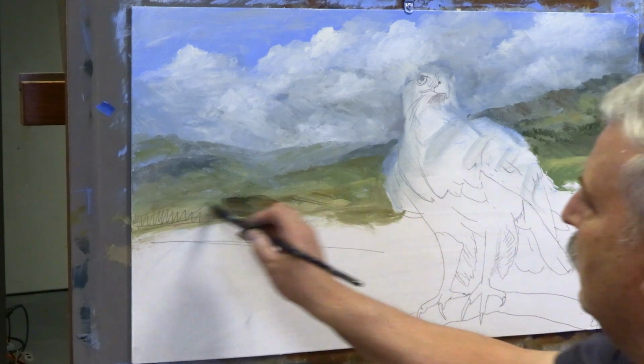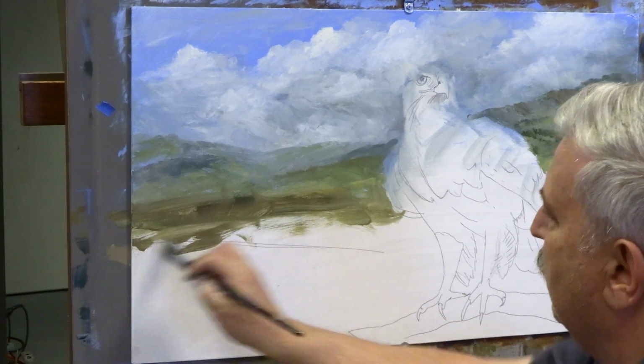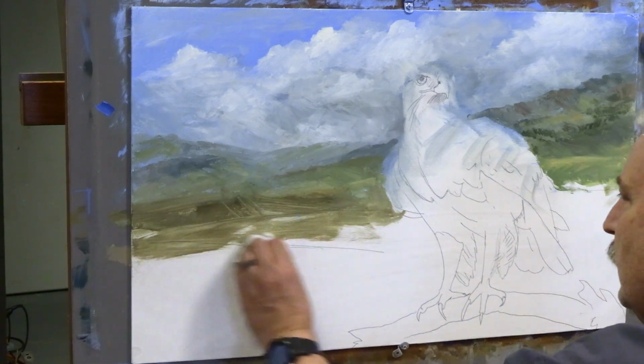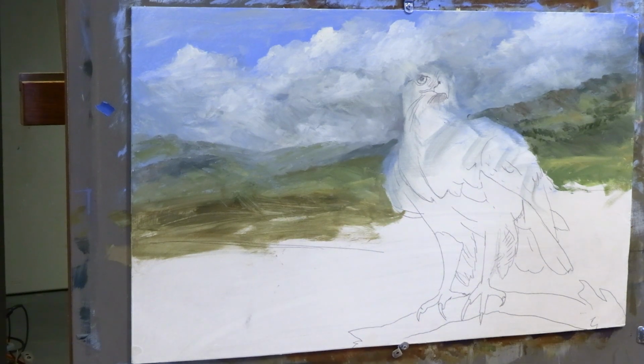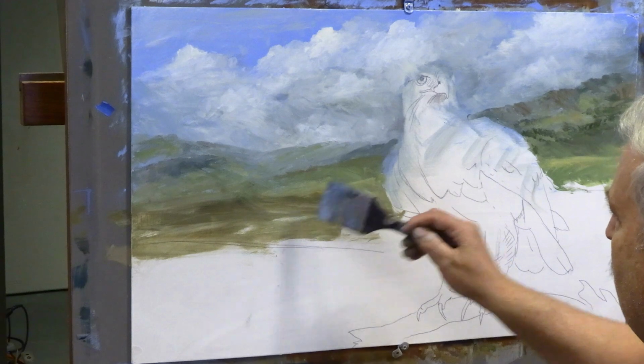And just grab some highs and lows. That's what I look for. Highs and lows of the color. And of course, as we come forward here, we'll get a lot of, let's just soften through that.